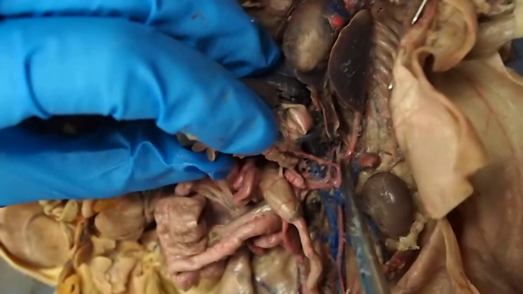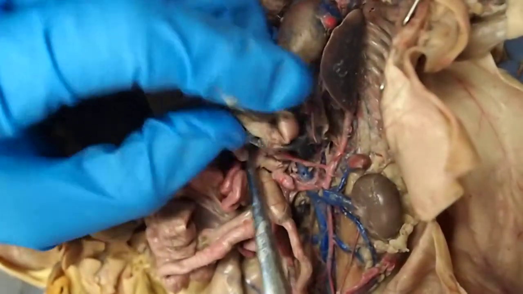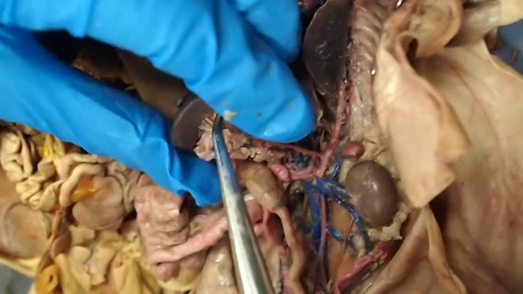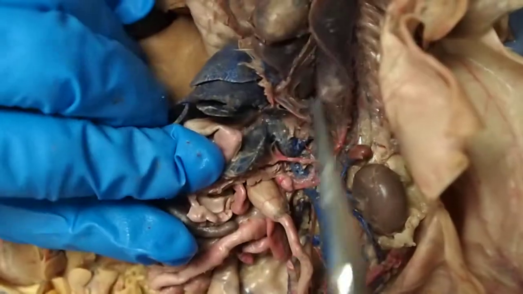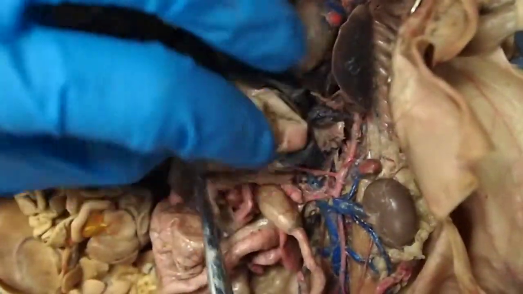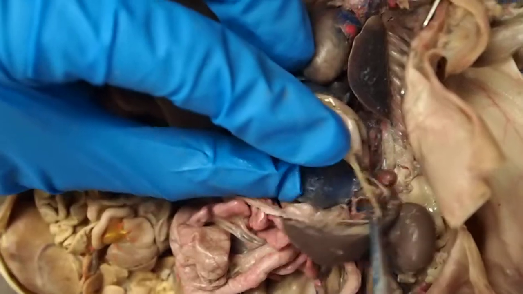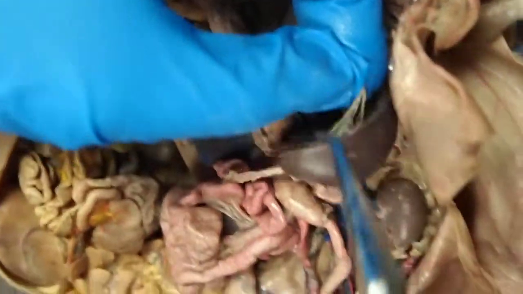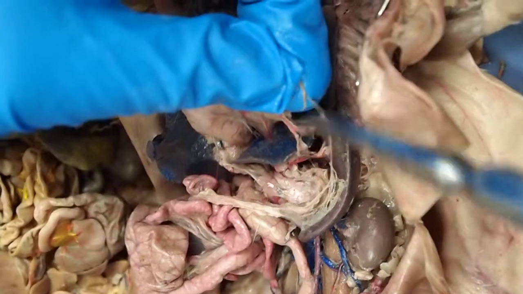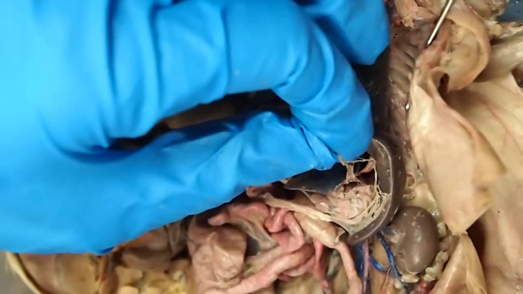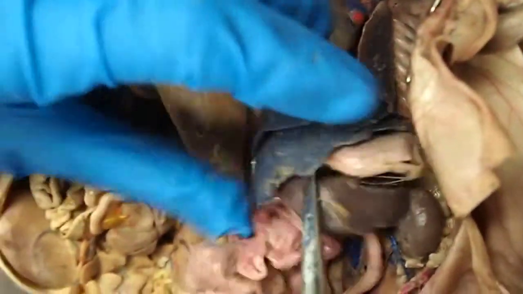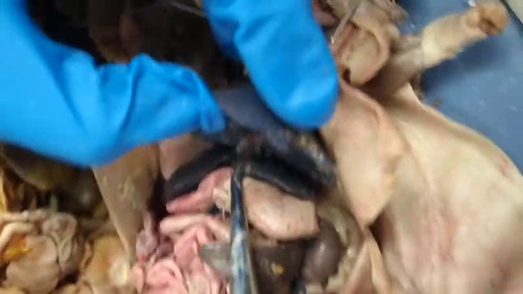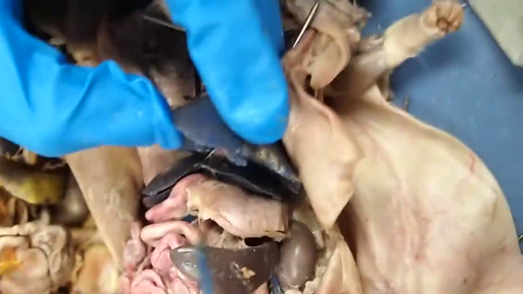So you can see one that goes towards the spleen, that's the splenic artery, right here. Here's the spleen. The one that goes to the stomach, here's our stomach. I can show you, here's a gastric artery. So this one goes to the stomach. And then we have one that goes to the liver, so that would be right here. You can see the pink that goes to the liver, that's the hepatic artery.